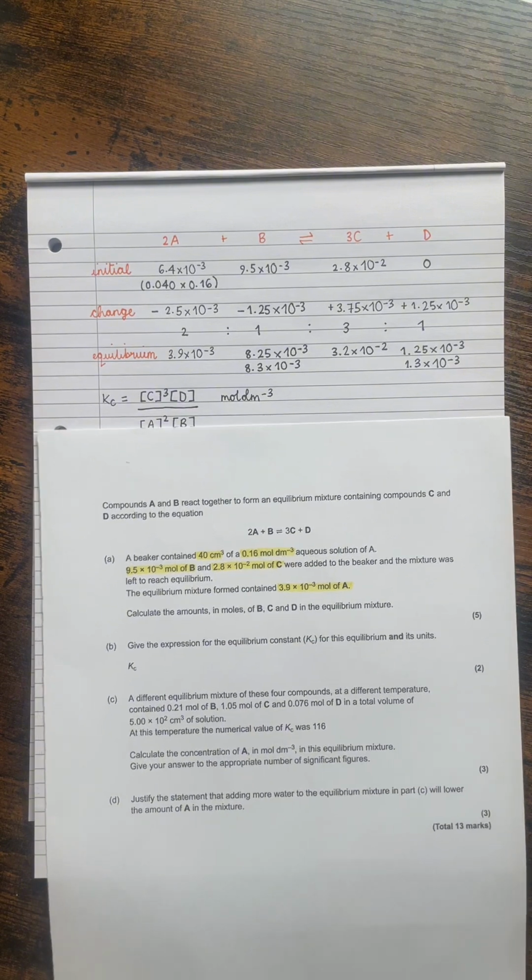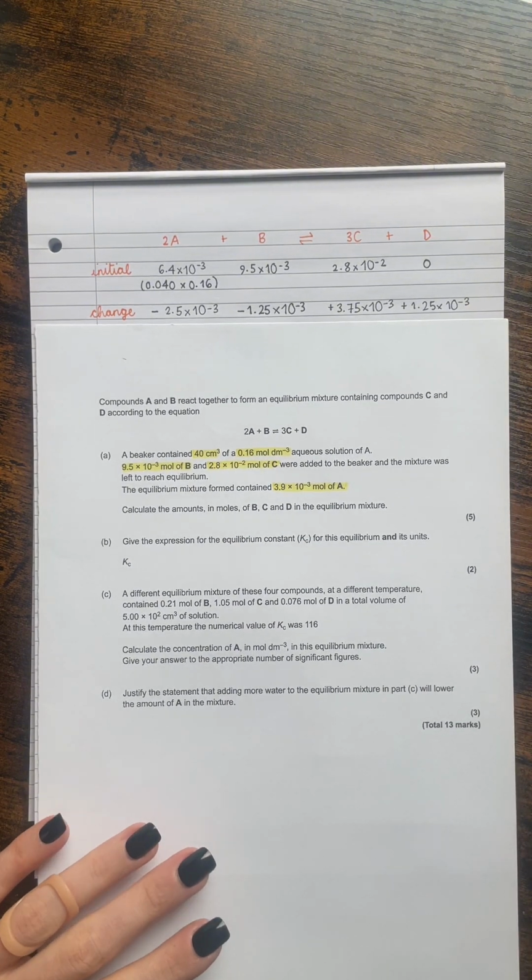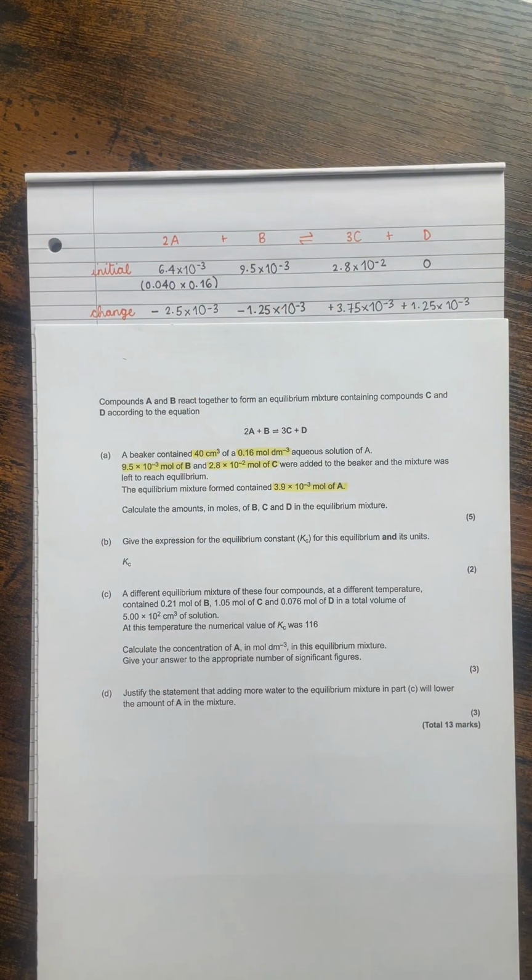Now, this is fairly common for Kc questions. You'll do all that hard work with your ICE table, and then they'll come to doing the calculation and they'll give you some new numbers. And I get why, because if you weren't able to do part A, that would then completely scupper you for the next part of the question, and AQA are very fair and don't want you to be penalised for something you can't do more than once.